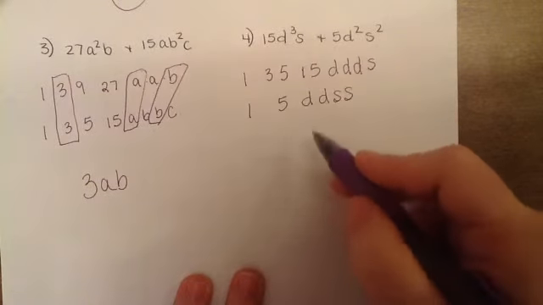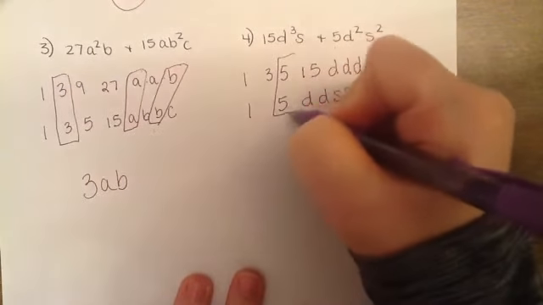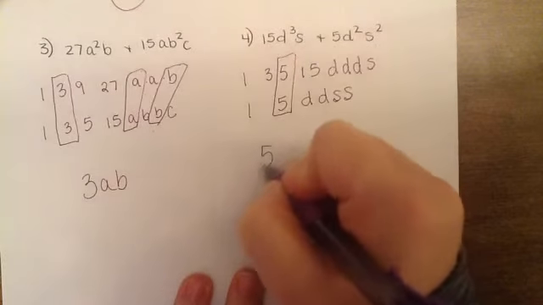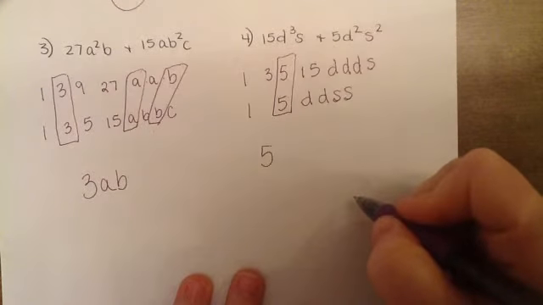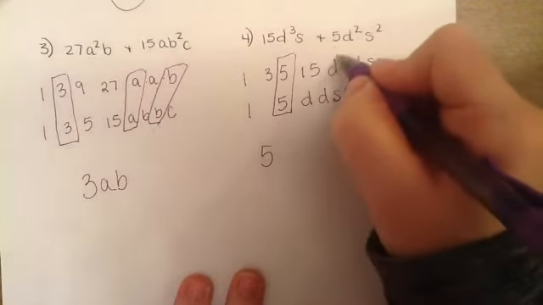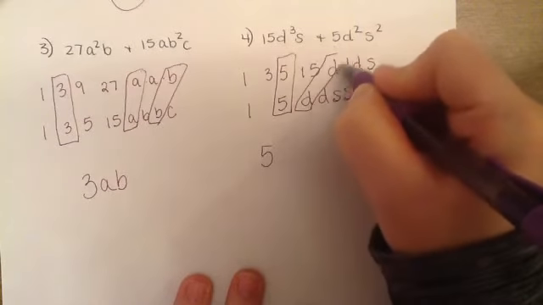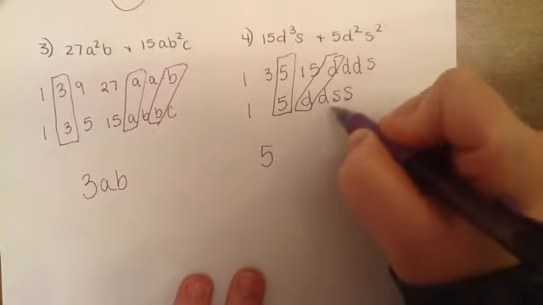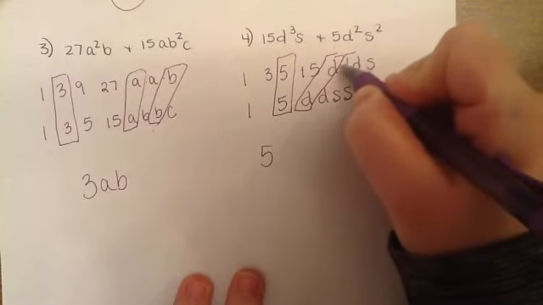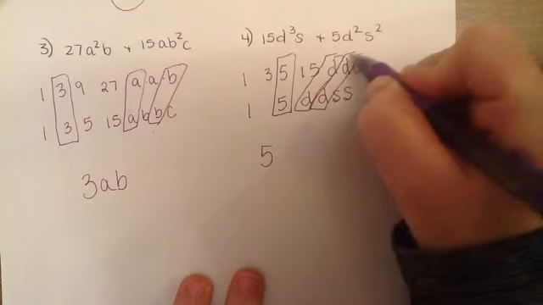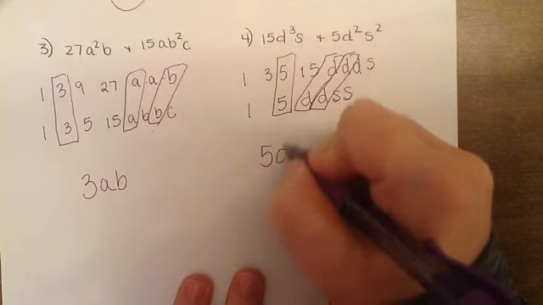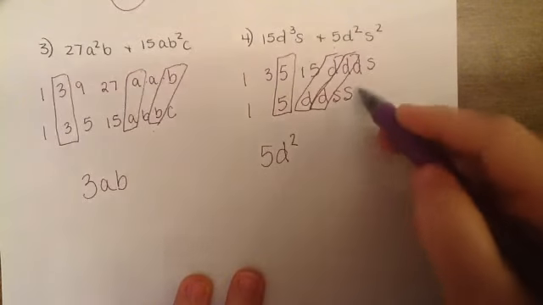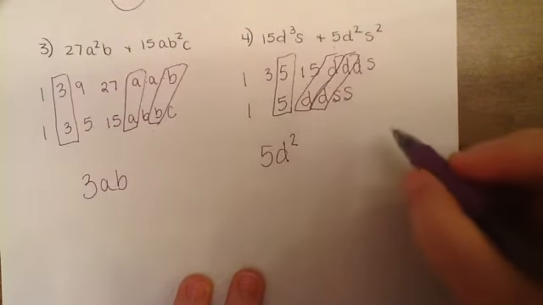The largest number they have in common is 5. Do they have any variables in common? There's one d they both have. Do they both have another d? Yes, so how many d's do they have in common? 2 d's. This one has one, but there's not a match here.